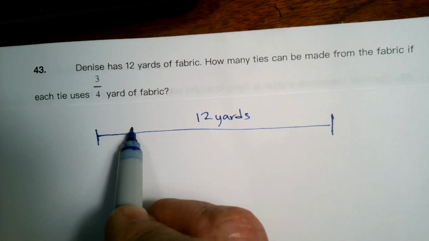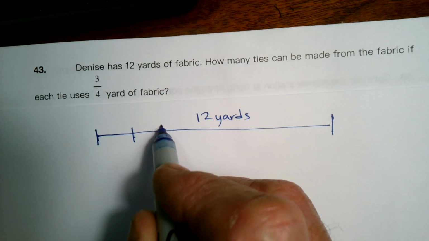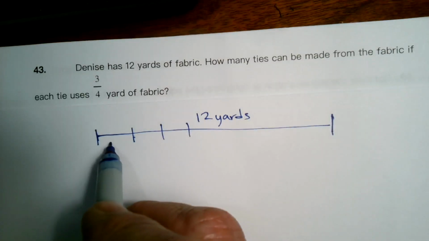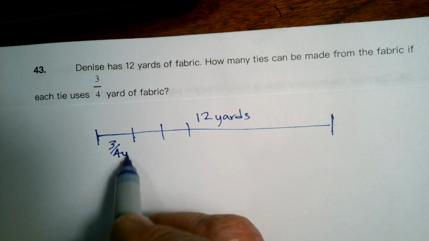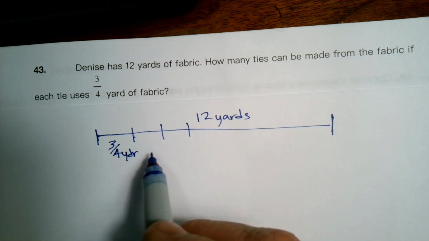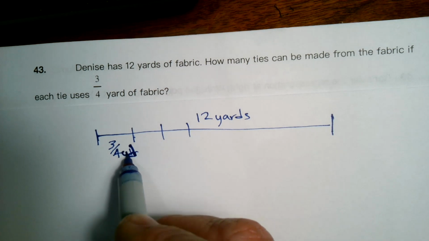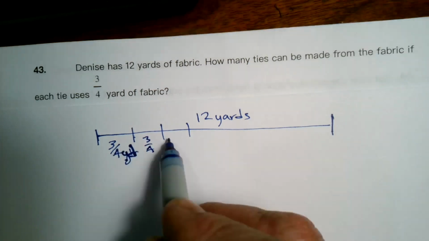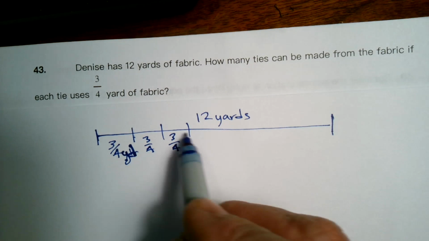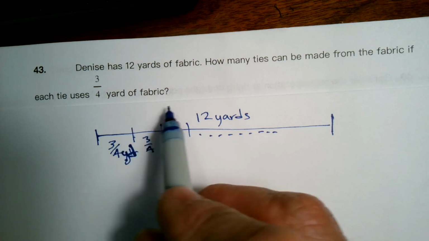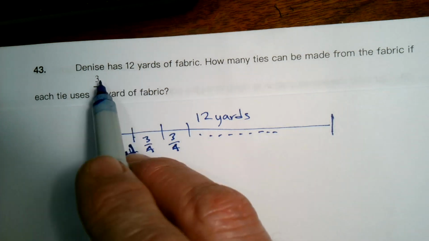So you could split this into sections at 3/4 of a yard, not a full yard, and just keep cutting it up into 3/4 of a yard until you've used all of the fabric. So that is the concept of what this problem is asking.